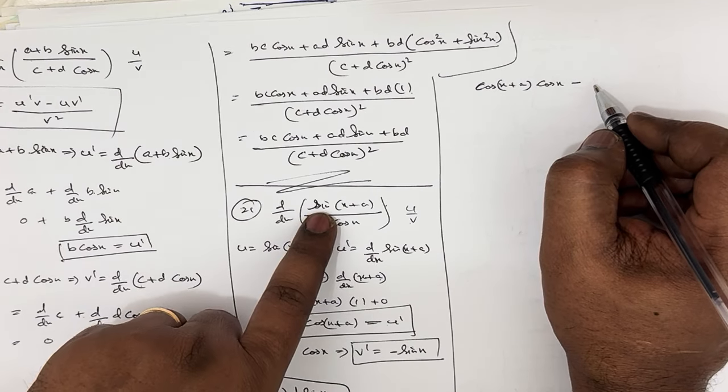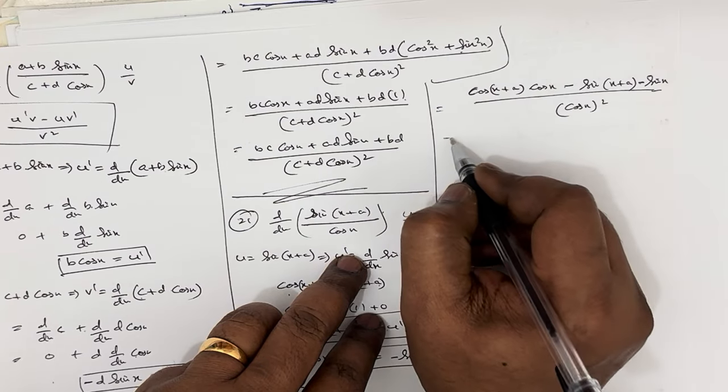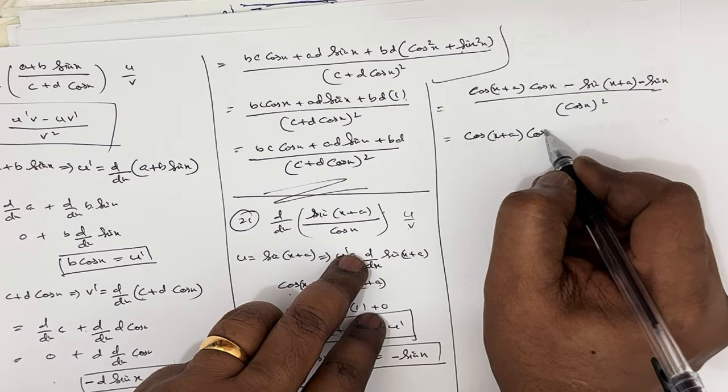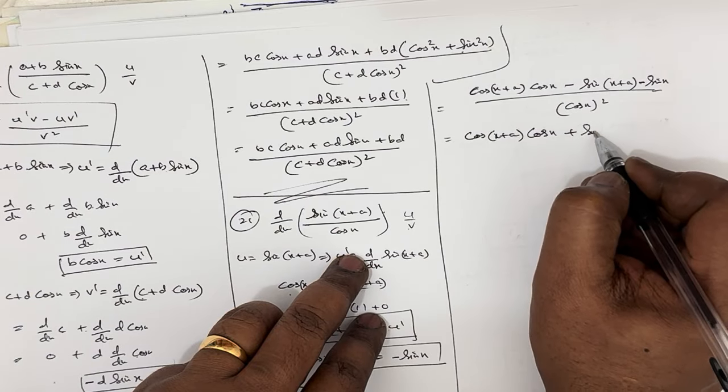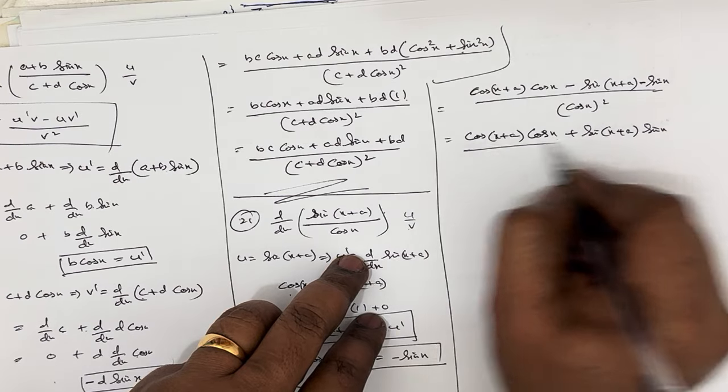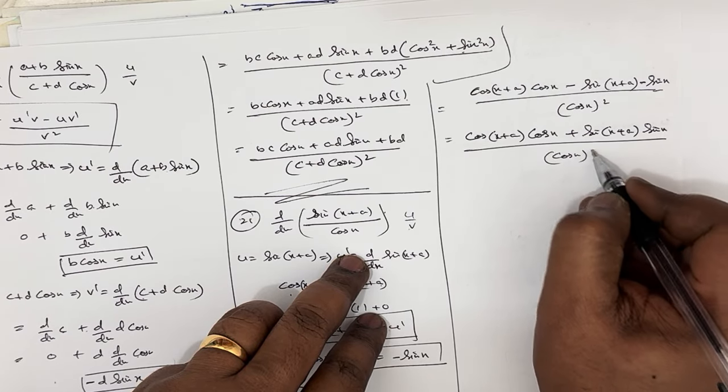Now this negative can be multiplied inside, so it becomes cos(x plus a) cos x plus sin(x plus a) sin x upon cos x whole square.